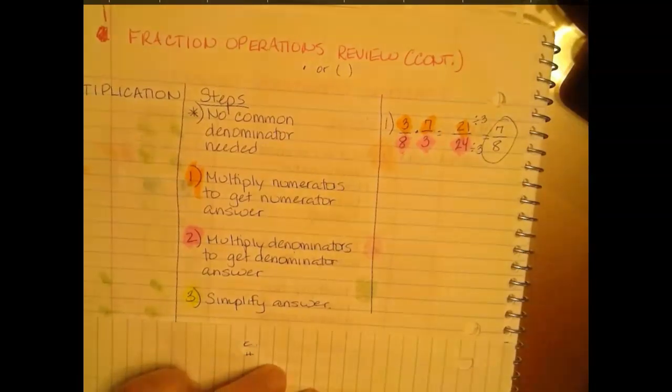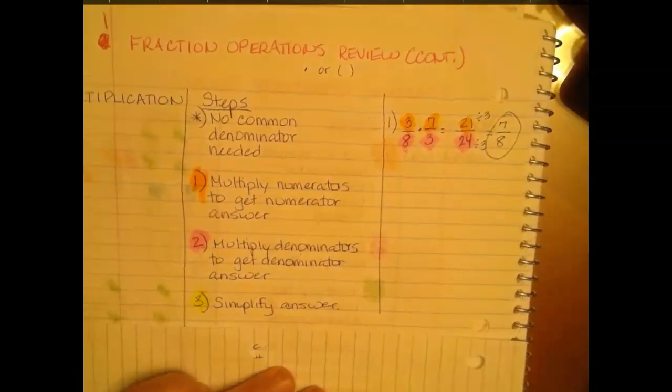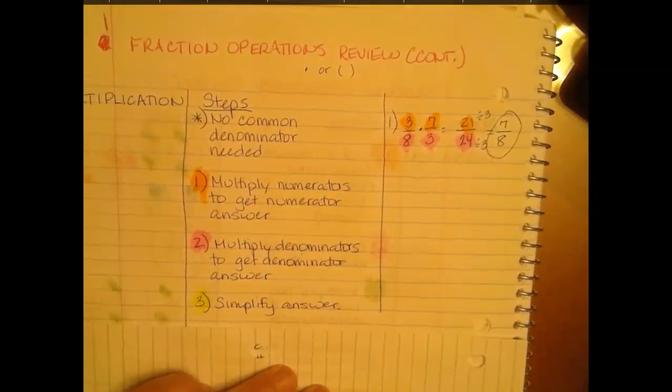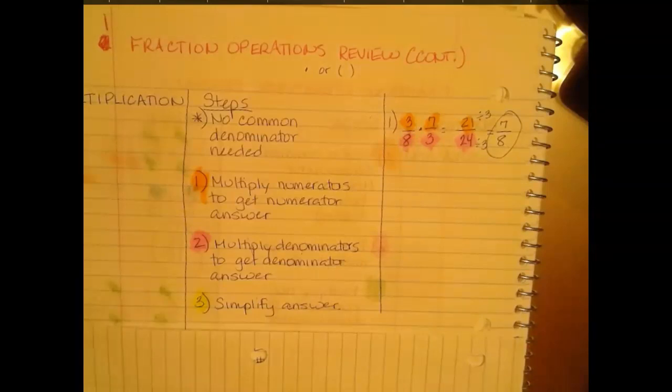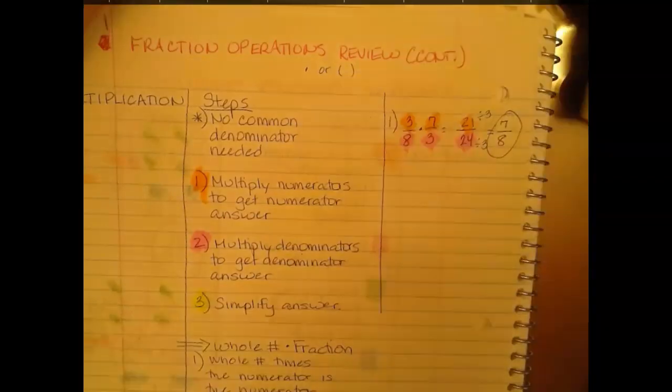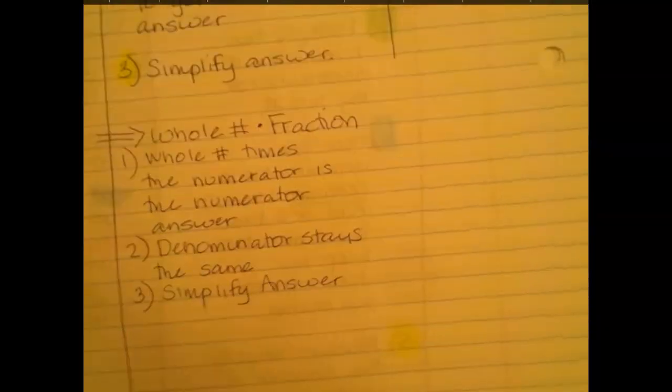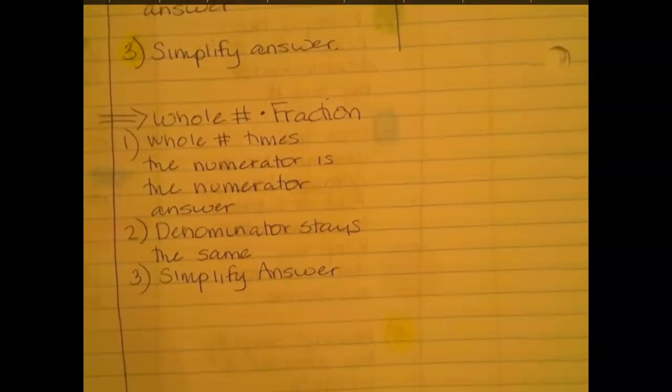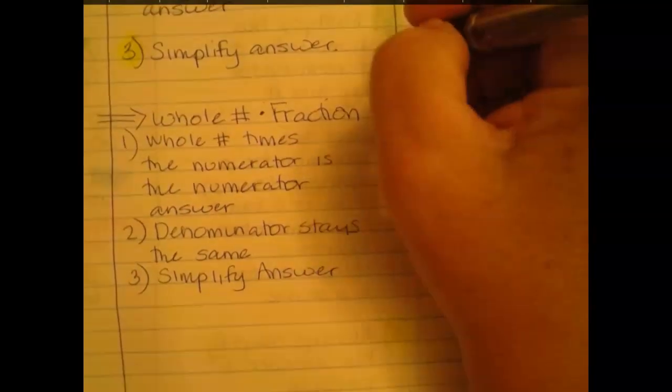Okay, multiplying is super simple. Now, one thing we're going to do a lot in algebra is have to multiply a whole number times a fraction. And you can turn your whole number into a fraction and use this method, but if we can learn a simpler way of thinking about it, it might make our math much quicker. Okay, so now I want you to copy down these next steps for whole number times a fraction, please. Pause the video and then we'll get to an example.